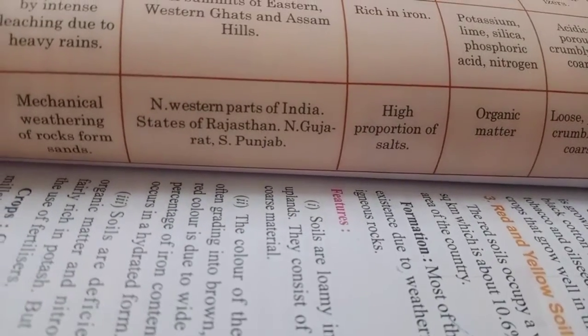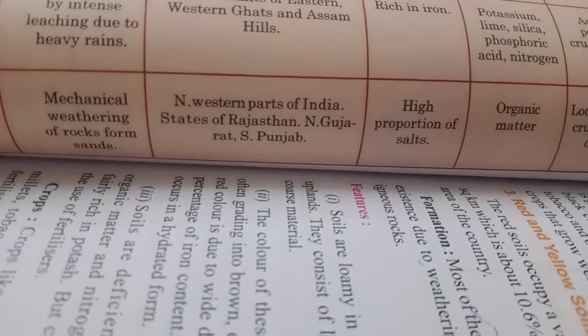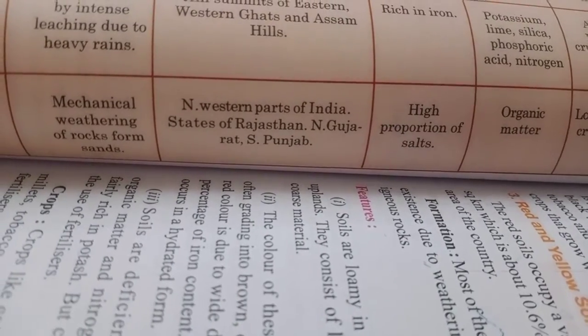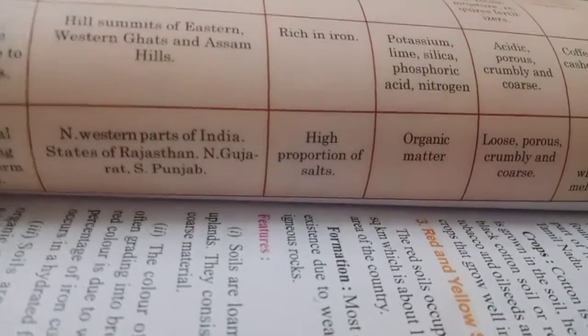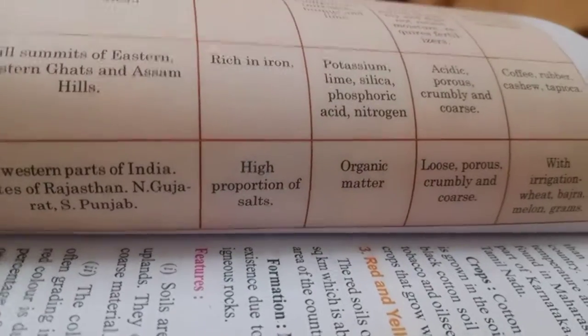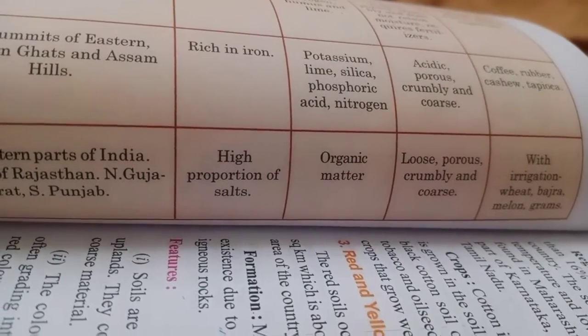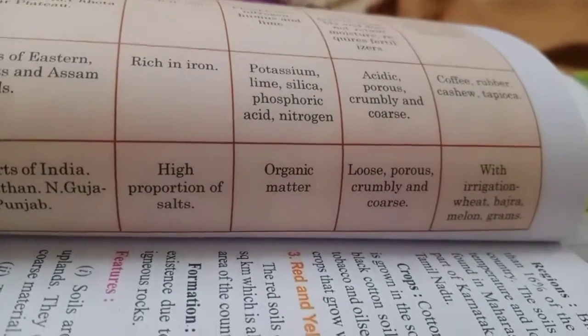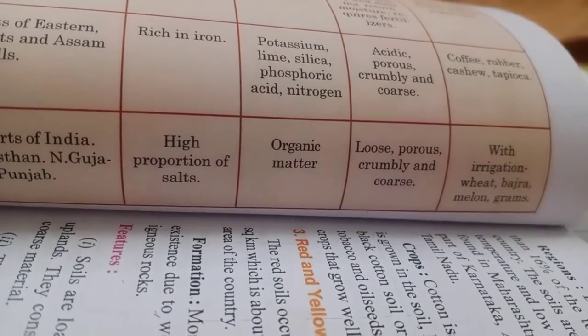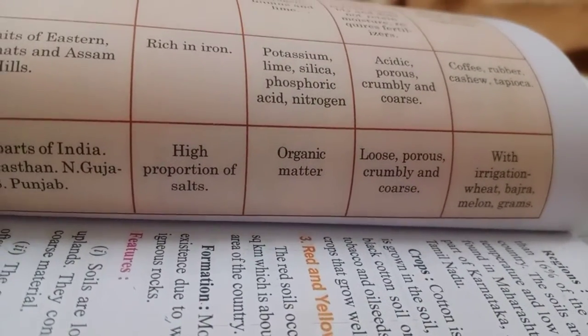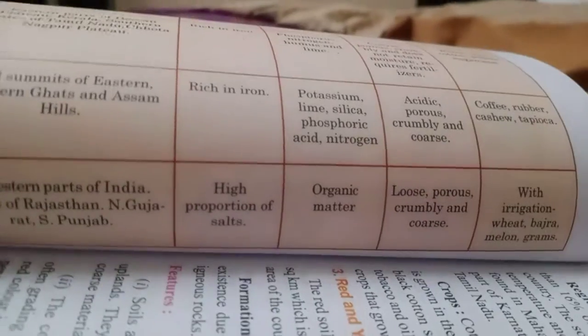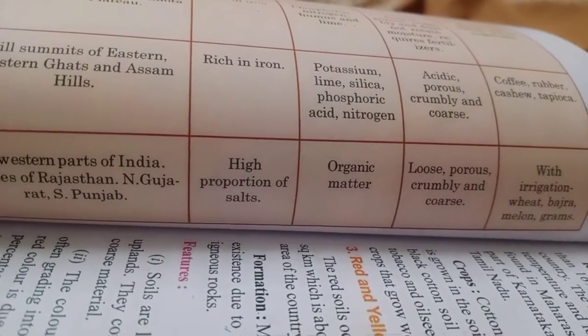Then what are the main features? It has a high content of salts in it. Organic matter is not present in this type of soil. They are loose, porous, crumbly, and coarse. And the main crops that can be grown in this are with irrigation with a good amount of water. Wheat, bajra, melon, grams can be grown in it.